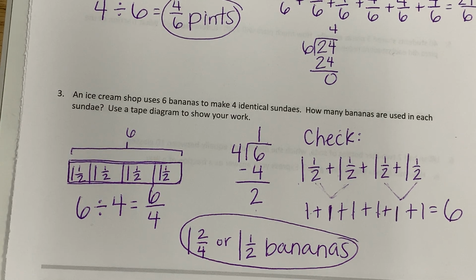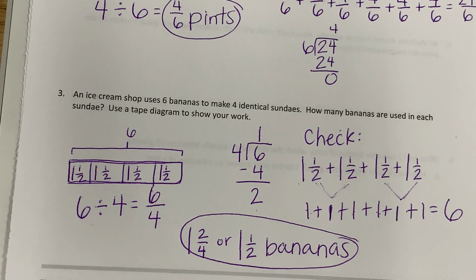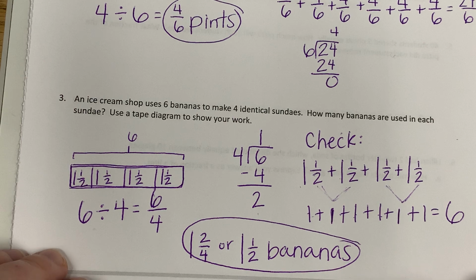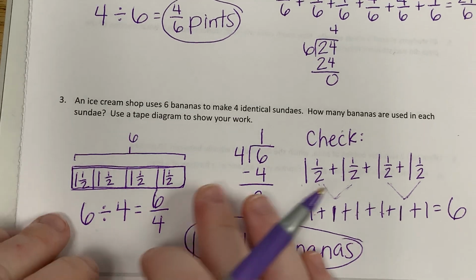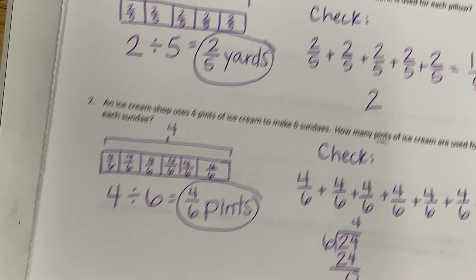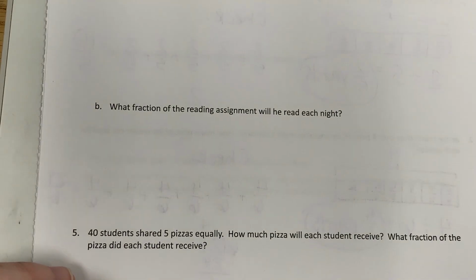Once you got this, flip over. Can I flip? Or is somebody still writing what I've got? Okay, we're going to keep moving.